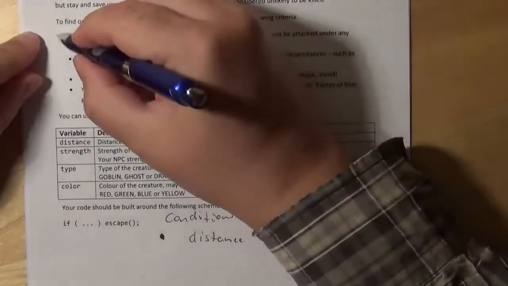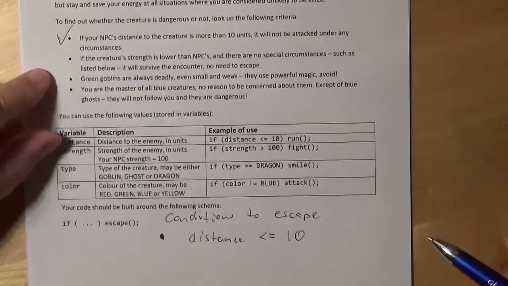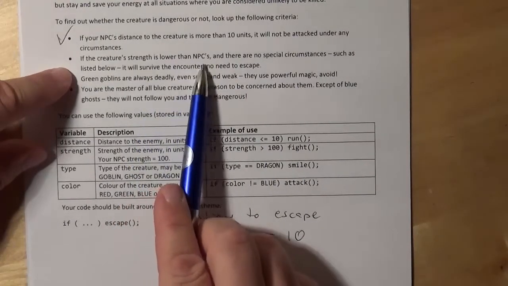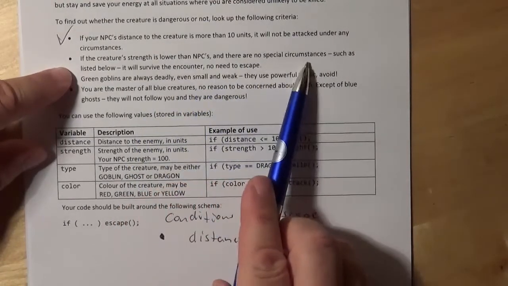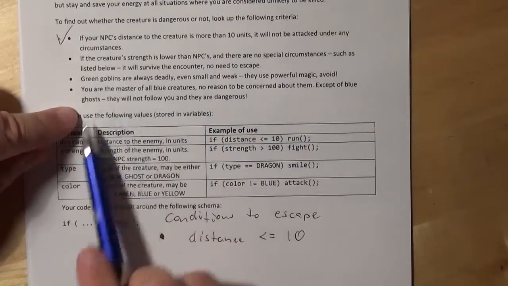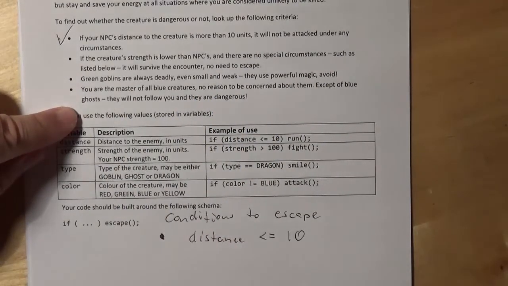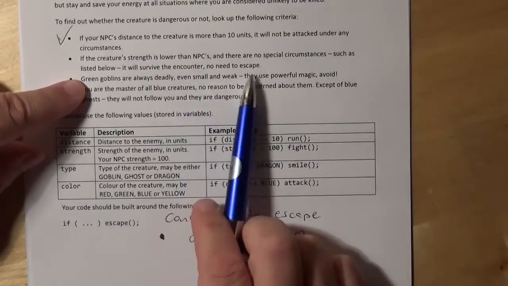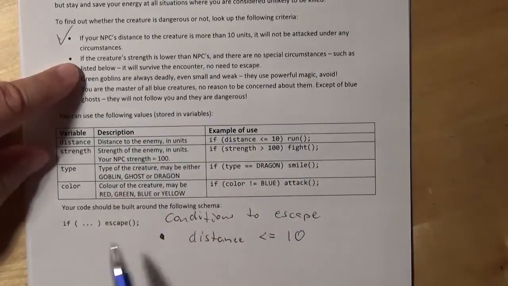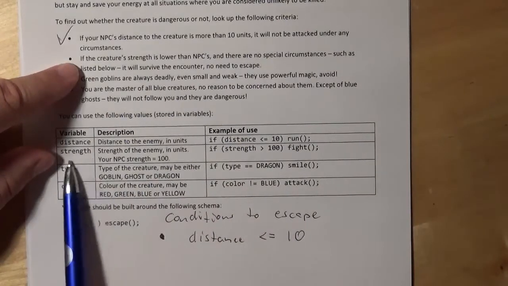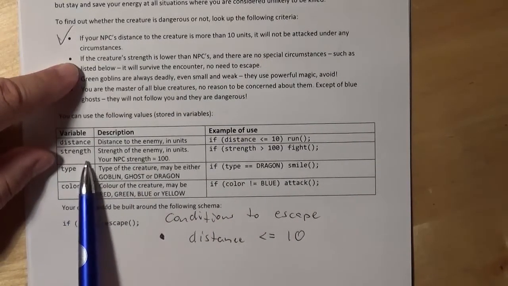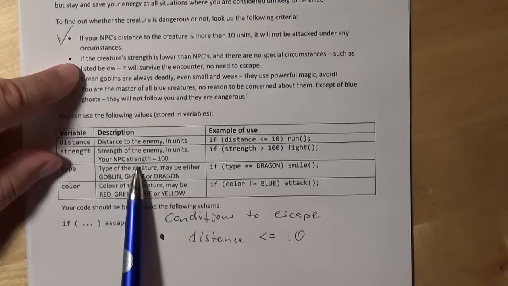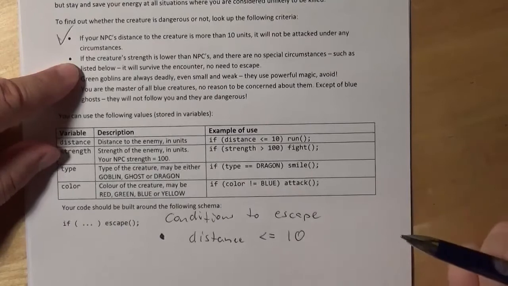That's the first condition. The second condition says if the creature's strength is lower than NPC's and there are no special circumstances such as listed below, so we will have probably some exceptions from this rule, it will survive the encounter, no need to escape. So it's all about the strength. Strength again is in the variable, quite surprisingly, called strength. Strength of the enemy in units. Your NPC strength is equal to 100.